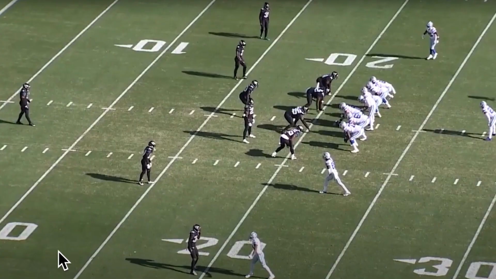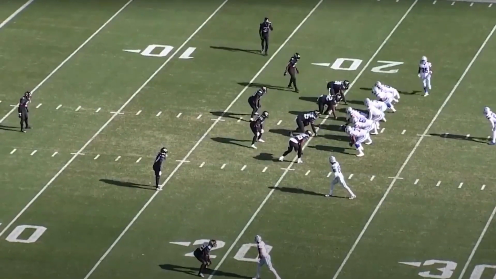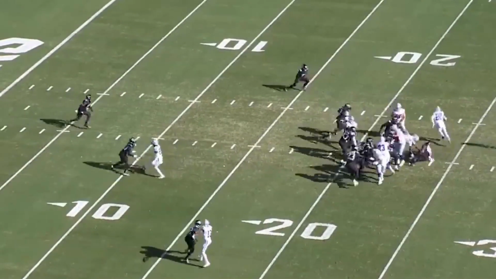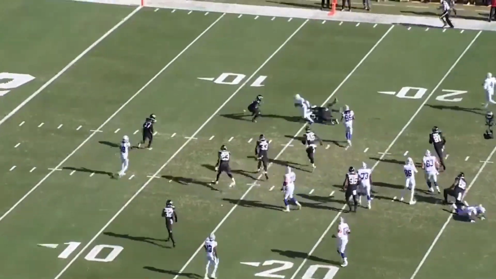Here we go again. The Cowboys pretty much made this the staple of their offense against the Jaguars. They ran insert over and over and over again. Here you come down, insert. Now you're going to cut it back. The running back cut it back.